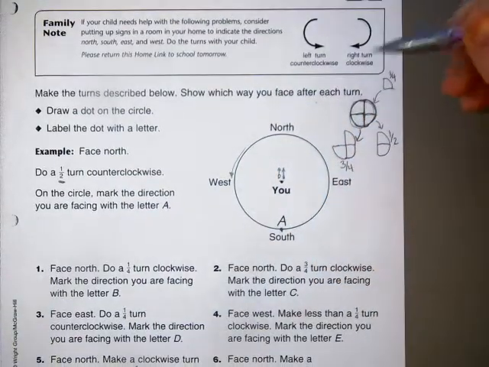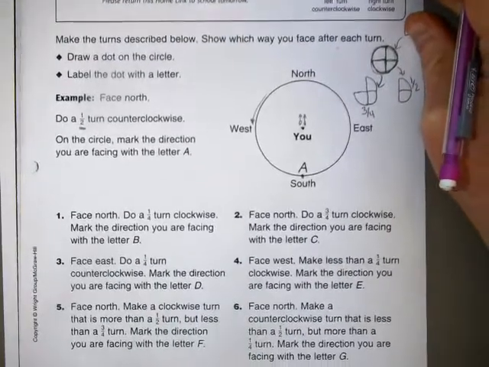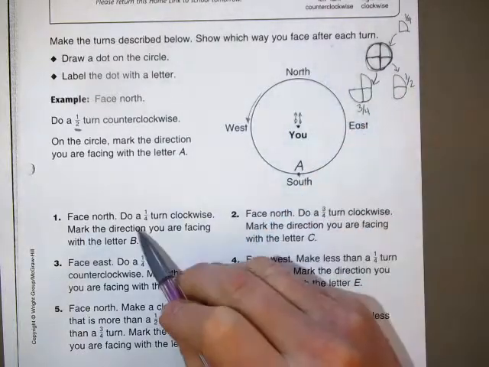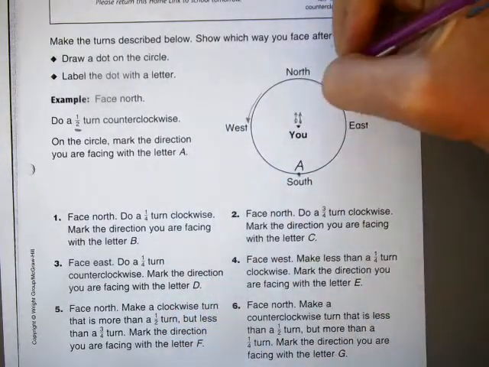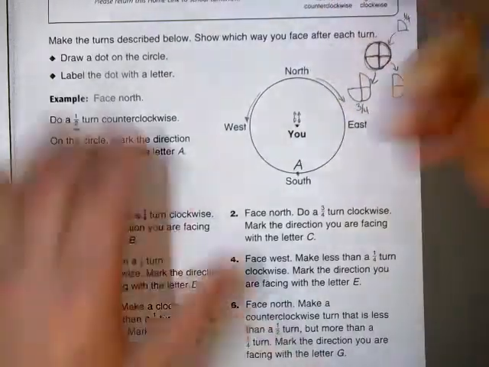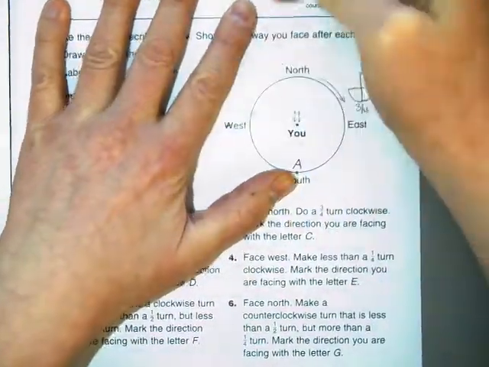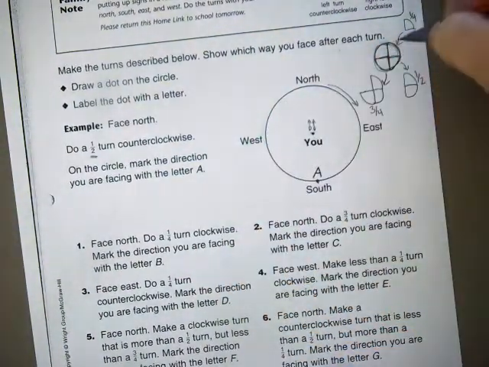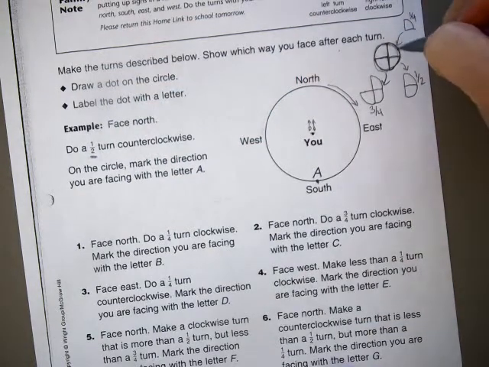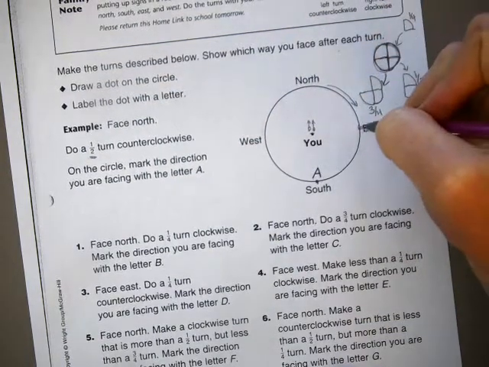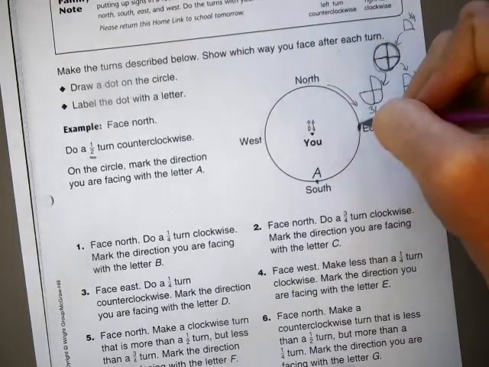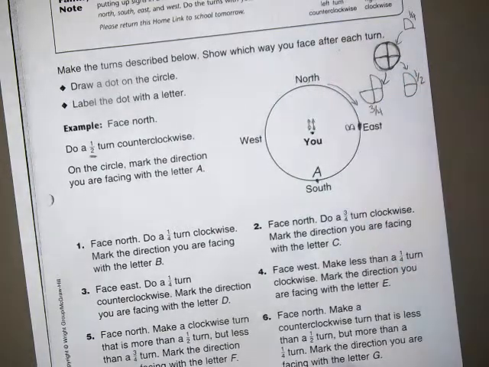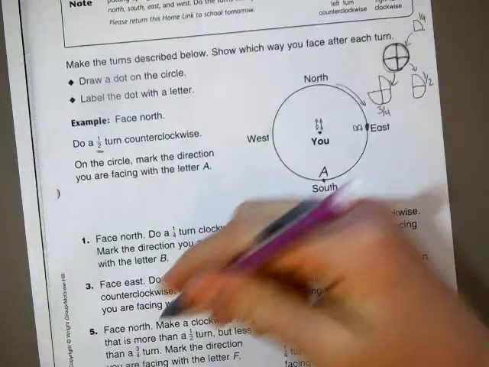And let's just do one more together to get the idea a little bit better. So, start facing north. Again, my eyeballs are this way. Now, it wants me to do a 1/4 turn clockwise. So clockwise, I know I'm going to be going in this direction. I'll erase this one so that we don't get confused. I know I'm going to the right, and I only need to go a 1/4. So 1/4 I know is just one direction. It's just this much here. So I should put my point here, because I just went from north to east, just one direction, and I need to mark it with a letter B. And that's how you want to do these.